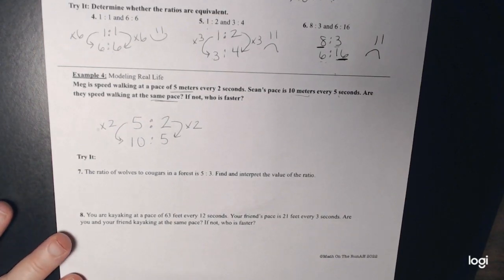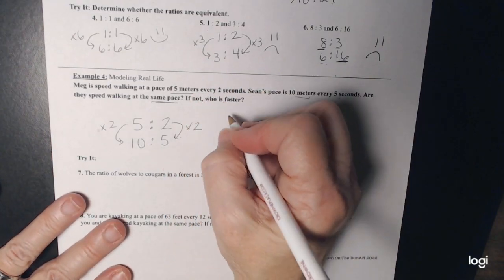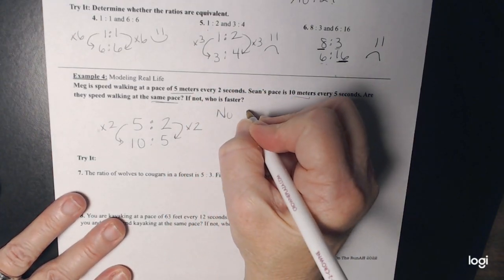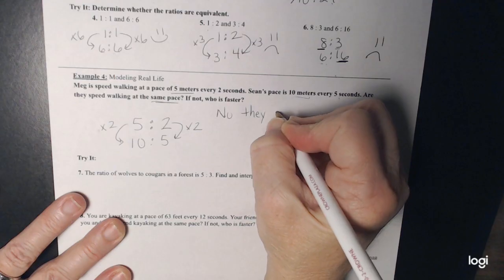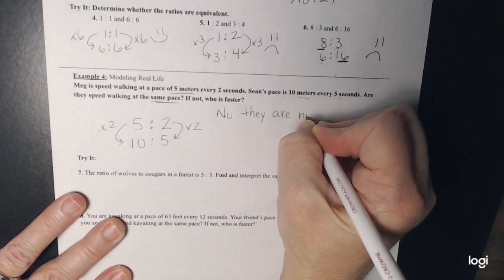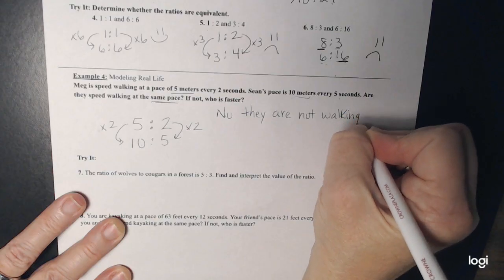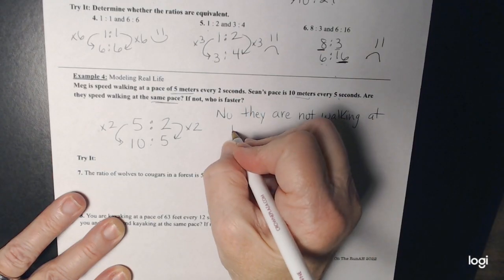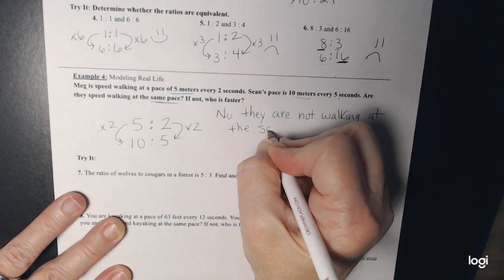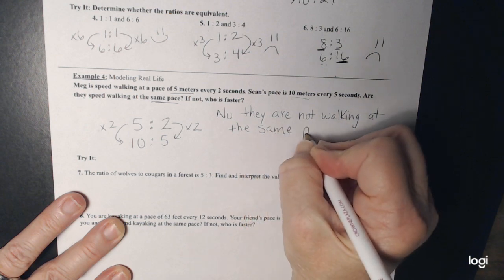So are they walking at the same pace? No, they are not walking at the same pace. So go ahead and write your answer for me, please.